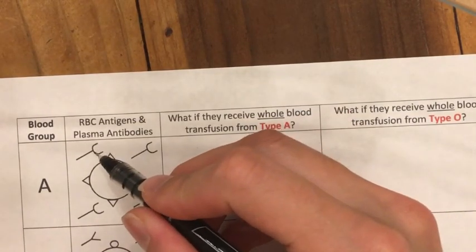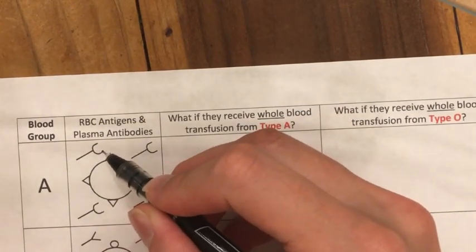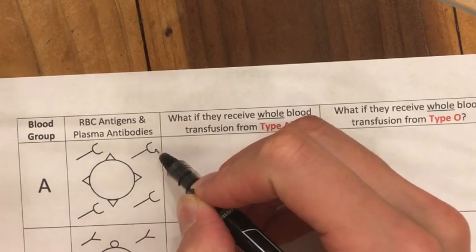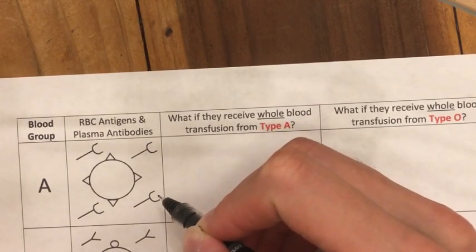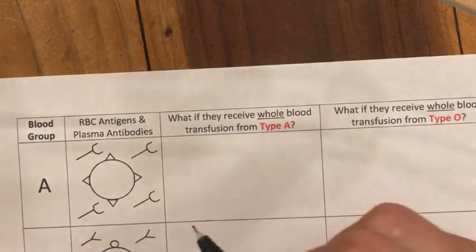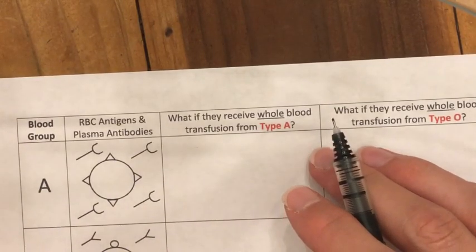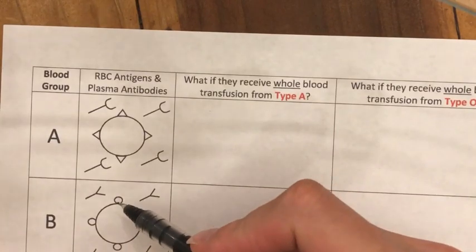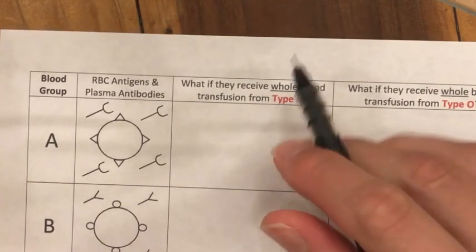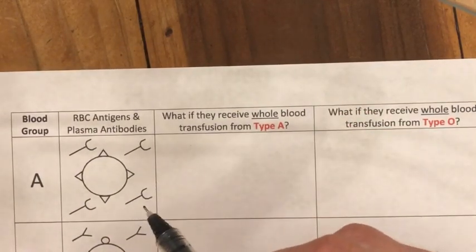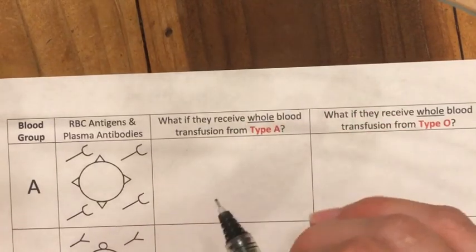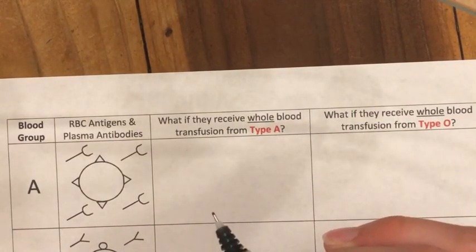Here we have these specific shapes, like a U shape for these antibodies. They're going to fit onto these circular antigens, which we'll look at a little bit later, but as a clue, they're going to fit onto these guys if they find them. Okay, that's just a quick overview on those two words.